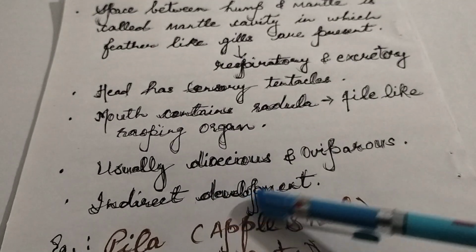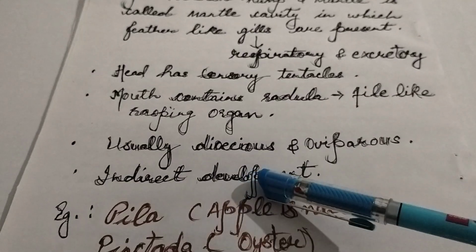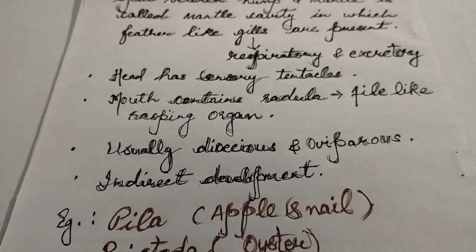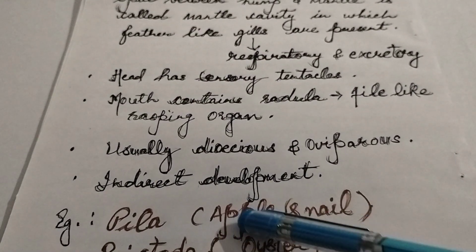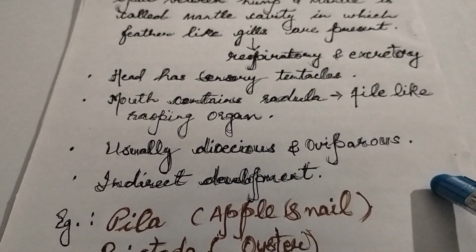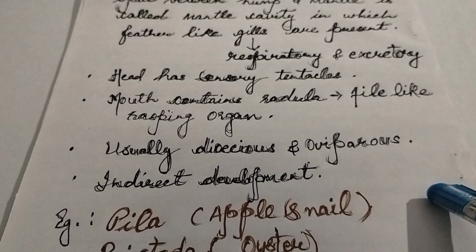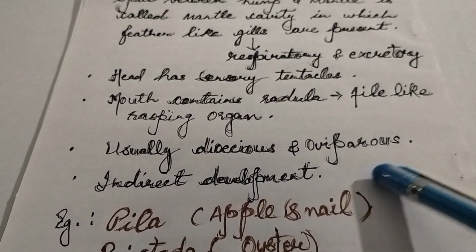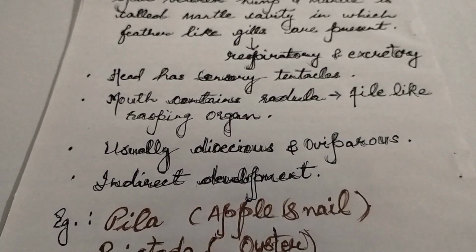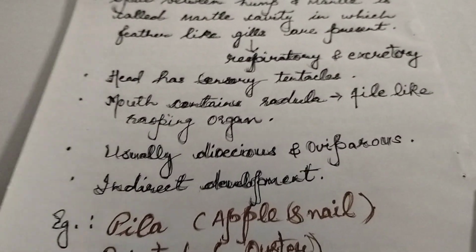Molluscans are usually dioecious. By now you might have understood the meaning of dioecious, so I'm not explaining it here. Usually dioecious and oviparous, which lay eggs, as I told you in arthropods. Development is indirect, means it includes a larva.